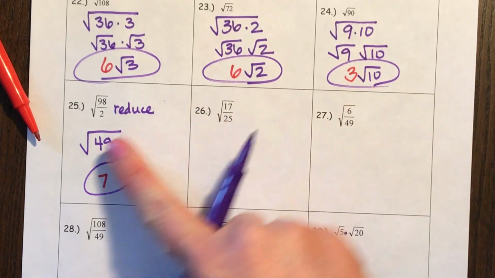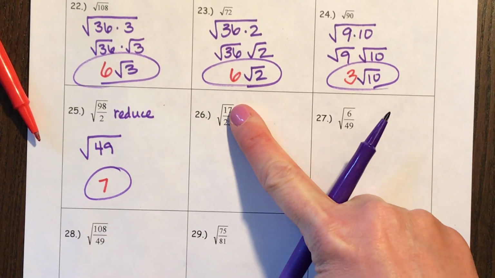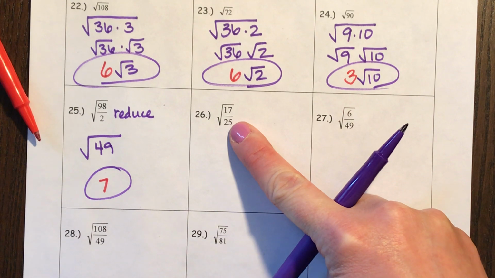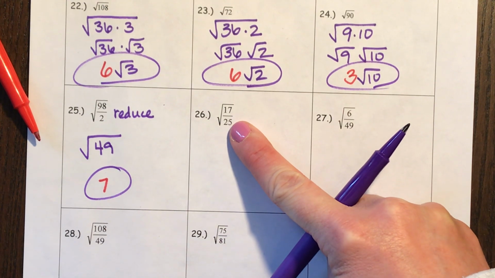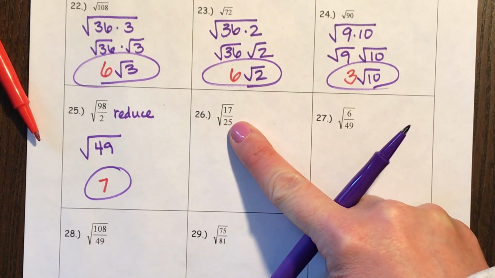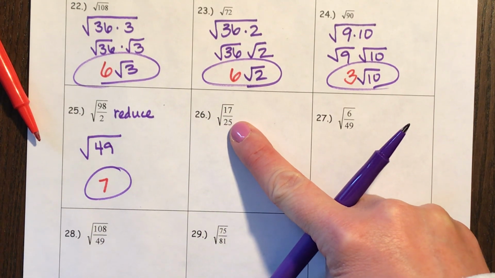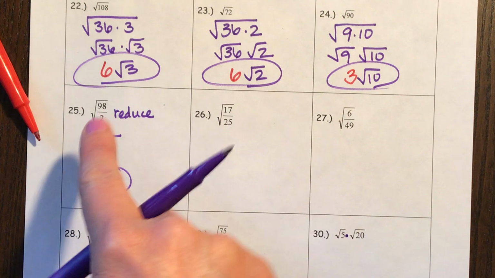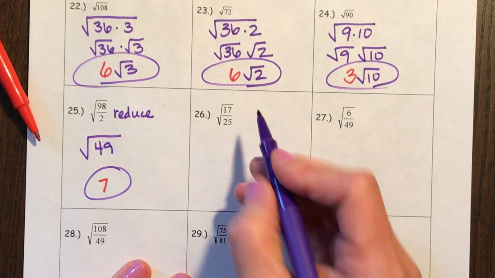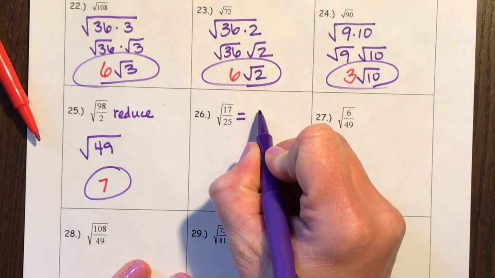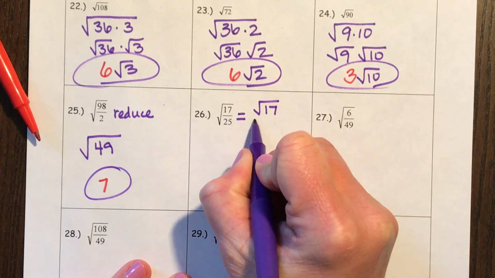Now these, I'm not going to reduce here because 17 divided by 25 cannot be reduced. There is no number besides 17 and 1 that goes into 17, so I'm just kind of stuck here with a fraction that cannot be reduced. So instead, I'm going to try a different approach than I tried here. I'm going to use my quotient property and split these up.